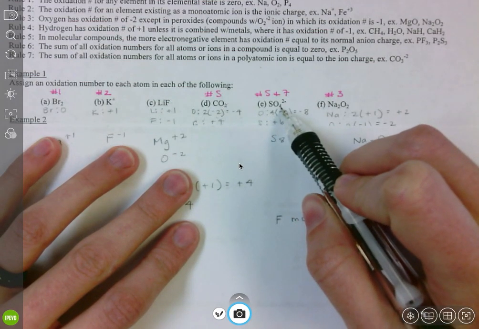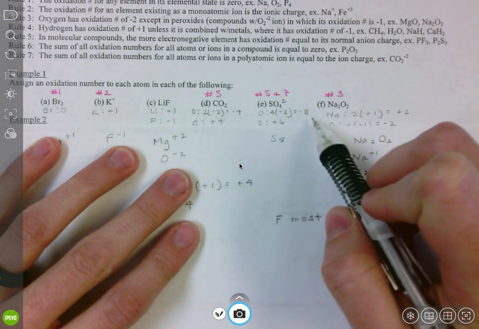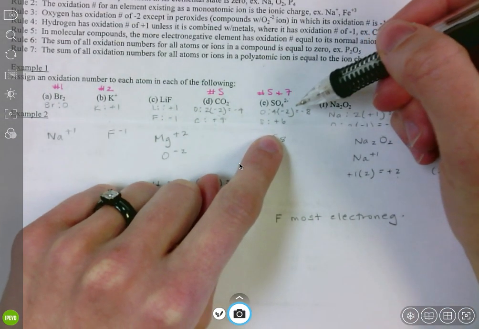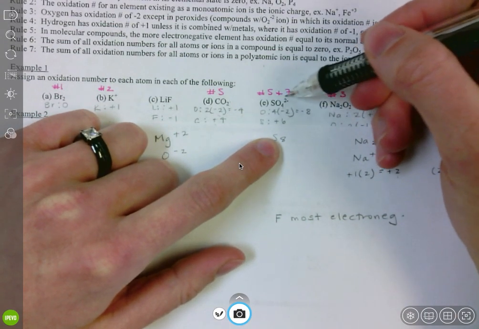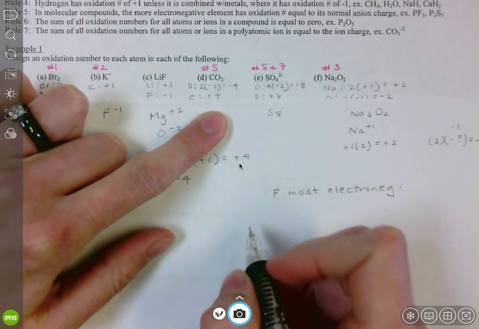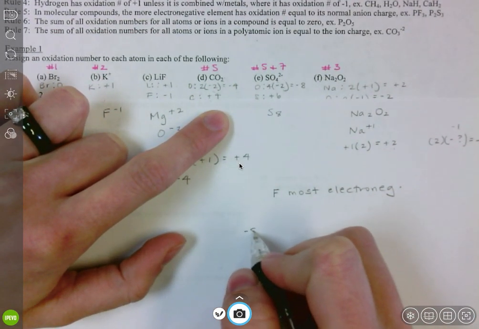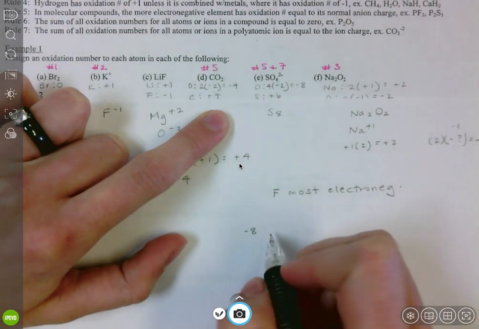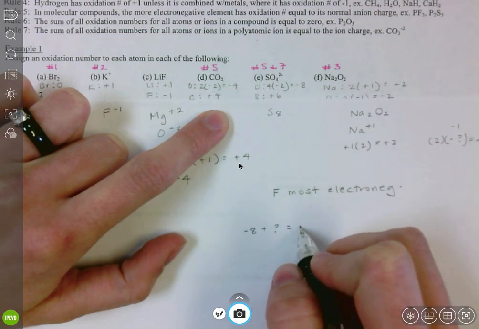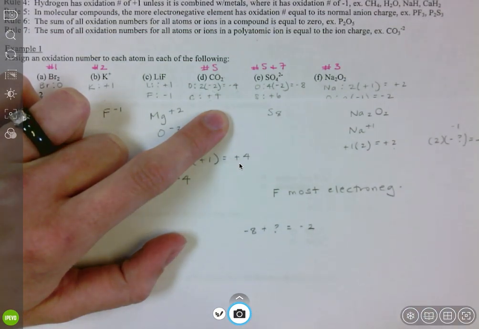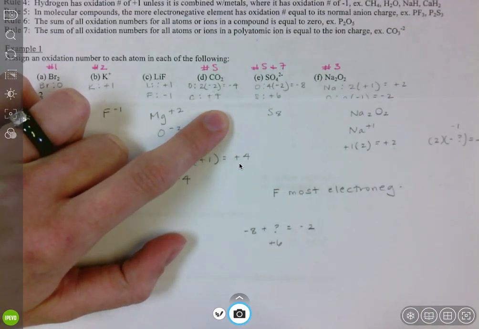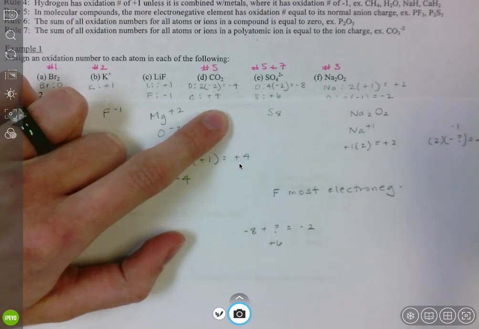So oxygen is more electronegative than sulfur, so oxygen gets to keep its -2 oxidation number. There are 4 of them from our subscript, so overall we have a -8 charge. We need to figure out what sulfur's is, but we have to keep in mind this -2 charge overall for our polyatomic ion. So technically we have a -8 charge from our oxygens, and some positive charge from our sulfur, and that has to equal a total charge of -2. So obviously this sulfur's charge has to be a +6. So -8 + 6 is going to be a -2.